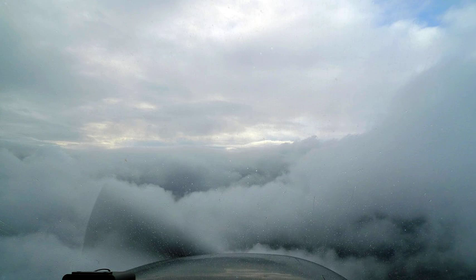Instrument Flight Rules (IFR) is one of two sets of regulations governing all aspects of civil aviation aircraft operations. The other is Visual Flight Rules (VFR).